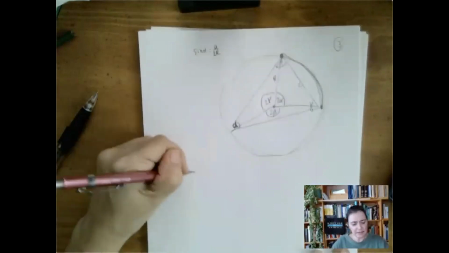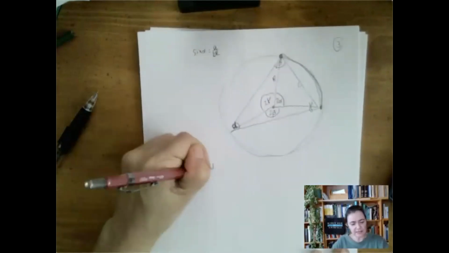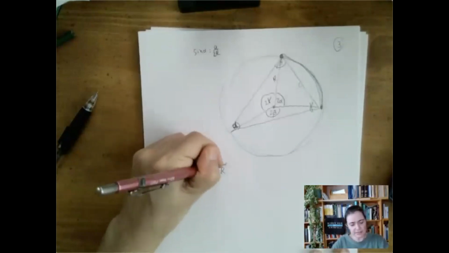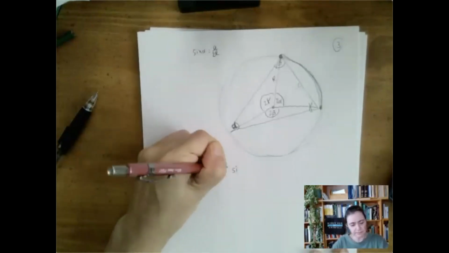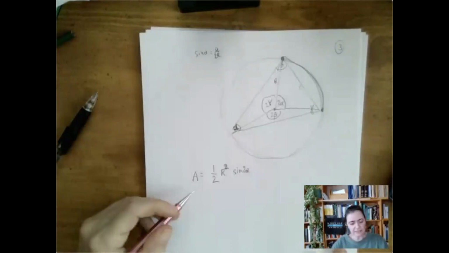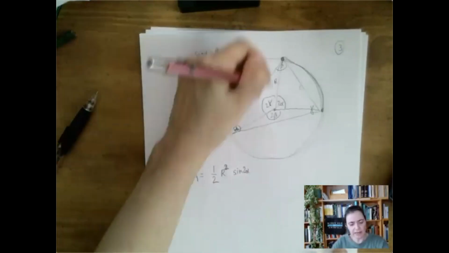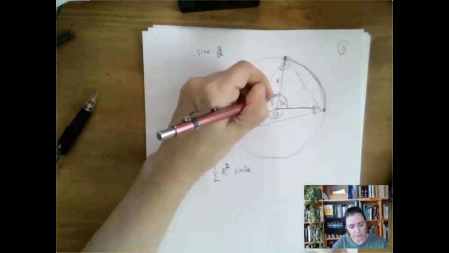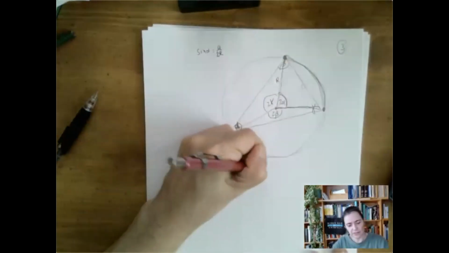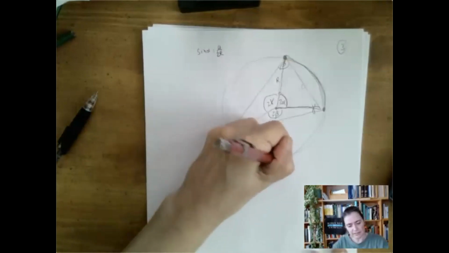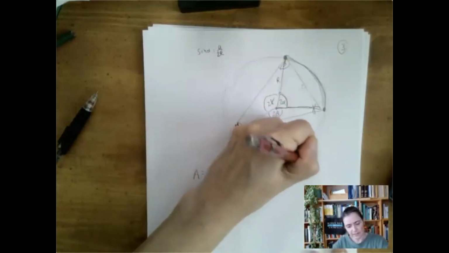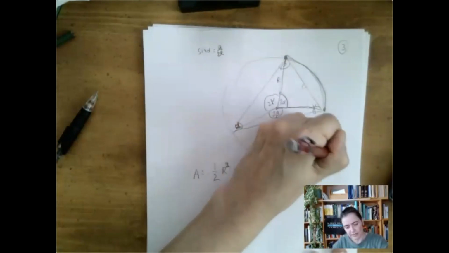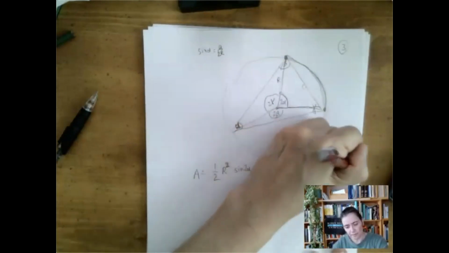And now for the area of this triangle, check this out, is 1/2 r squared sine 2 alpha. It's just that formula, 1/2 r squared sine of 2 alpha plus 1/2 r squared sine of 2 beta plus 1/2 r squared sine of 2 gamma.